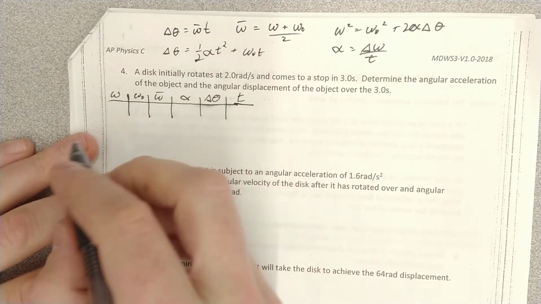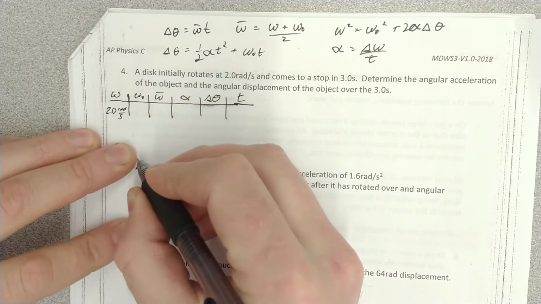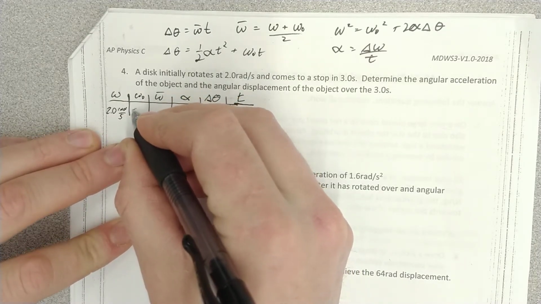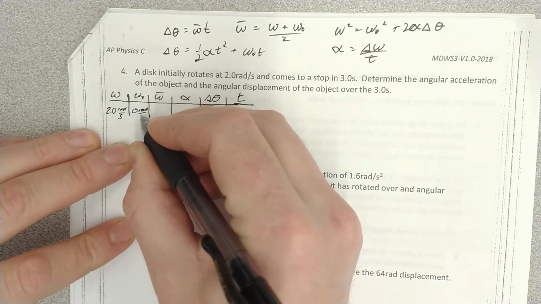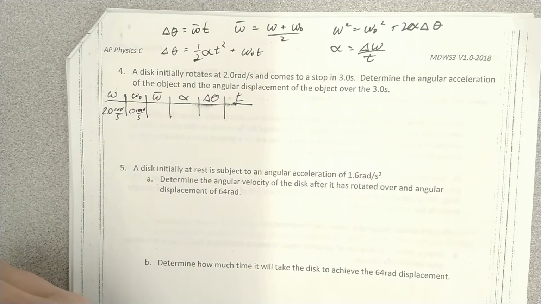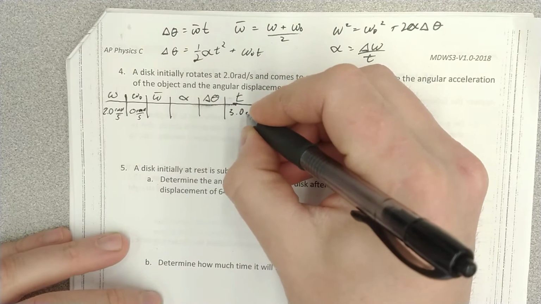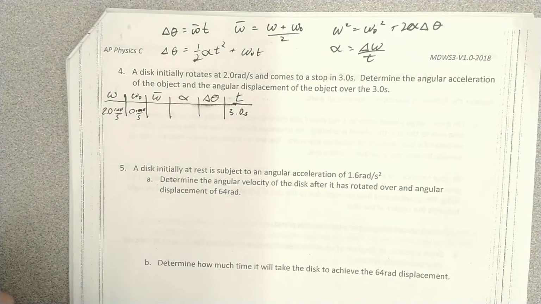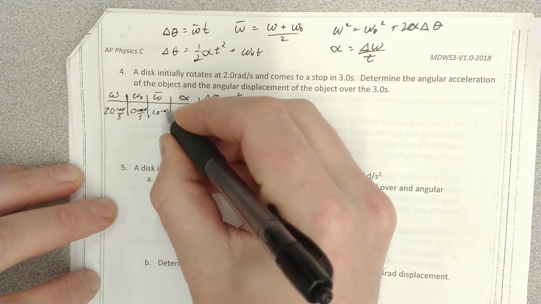So let's figure out what we got here. So the initial velocity is 2.0 radians per second. It's going to come to a stop. So final is 0. Look at that, I just wrote meters. 0 radians per second. All right. The time is 3.0 seconds. Okay. We're looking for the displacement and acceleration. So we know the average velocity is 1.0 radians per second.